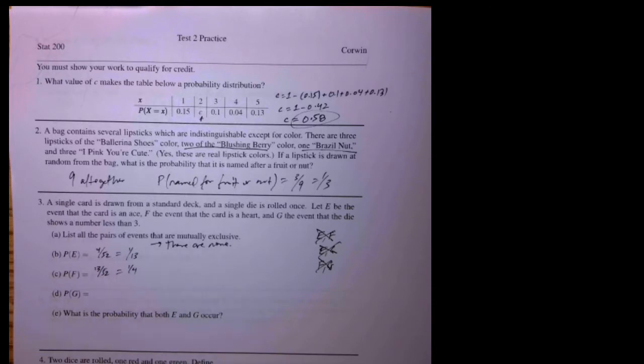And G is the event that the die shows a number less than 3, so that's a 1 or a 2. So there are 2 outcomes in G and 6 outcomes possible for the die, so this is going to be 2 out of 6, or 1/3. Finally, what's the probability that both E and G occur? That would be the probability of E and G. Well, we can compute this most easily when E and G are independent. So let's think about that.